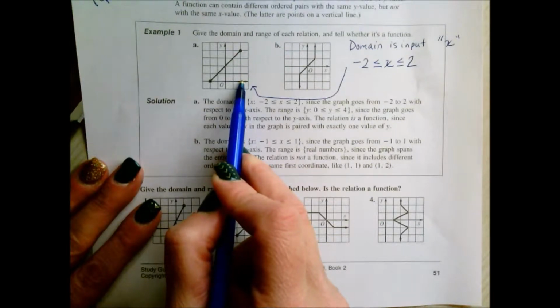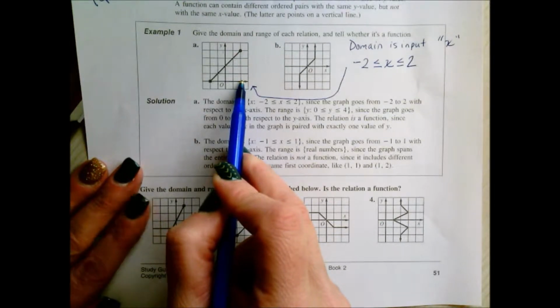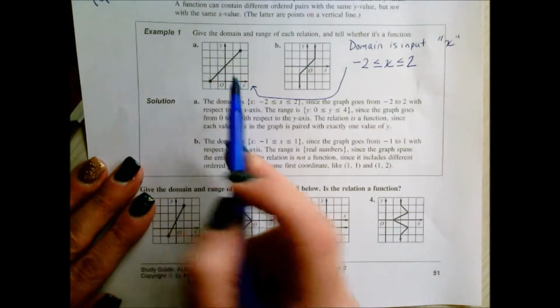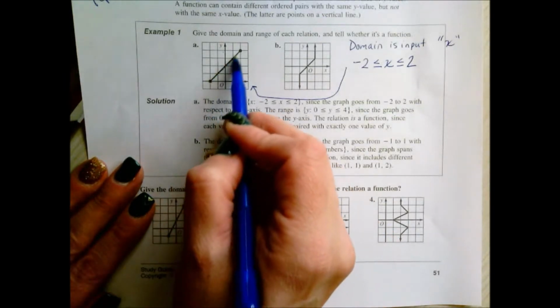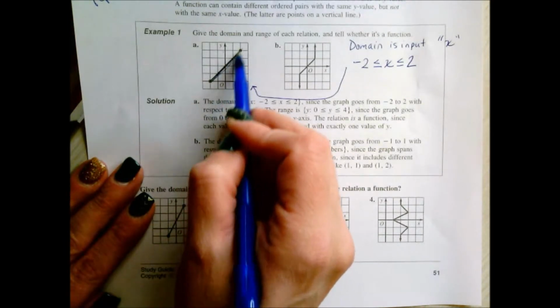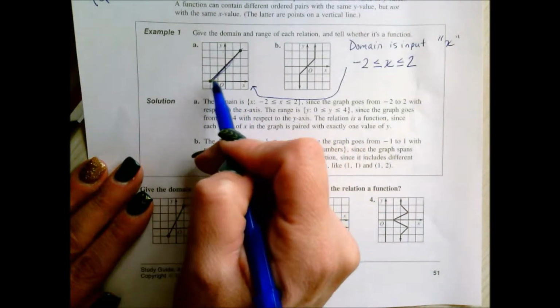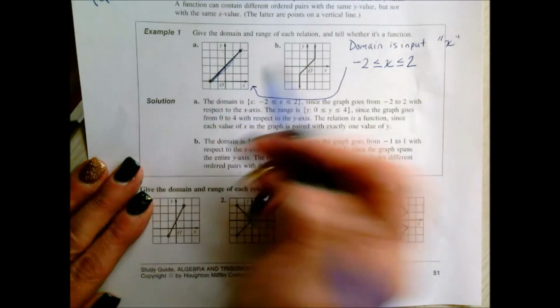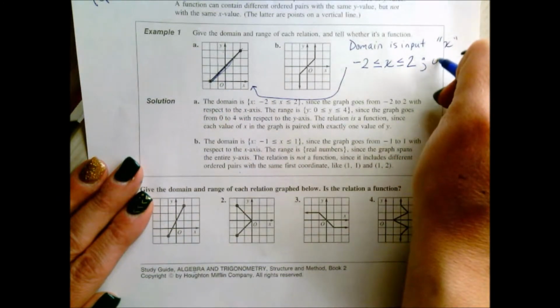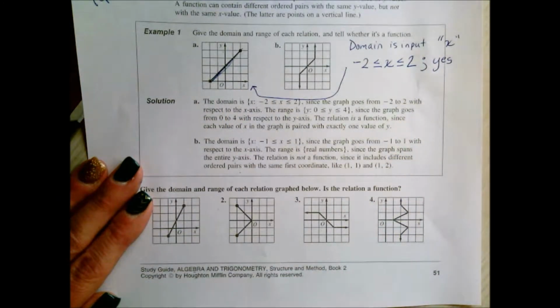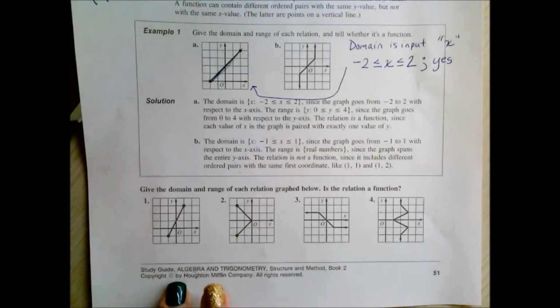Okay? Now, is this relation a function? Yes or no? Well, based on where this line is, it doesn't look like any x is ever repeated. Okay? X is -2, -1, 0, and all the points in between. So yes, this relation is a function.